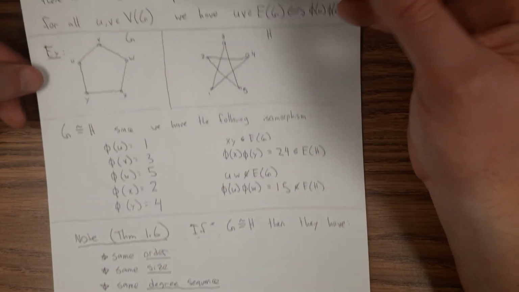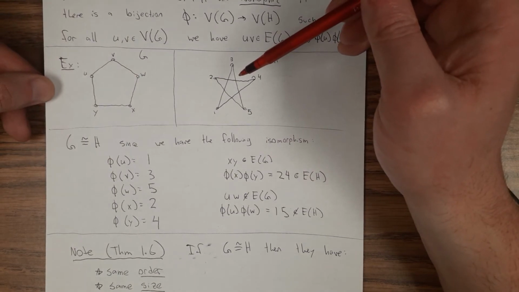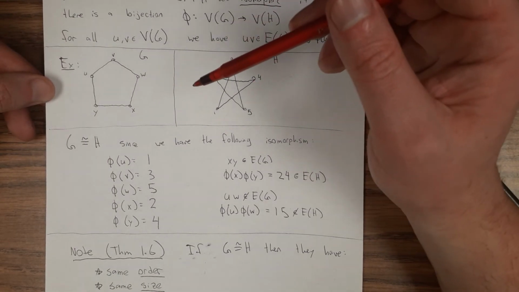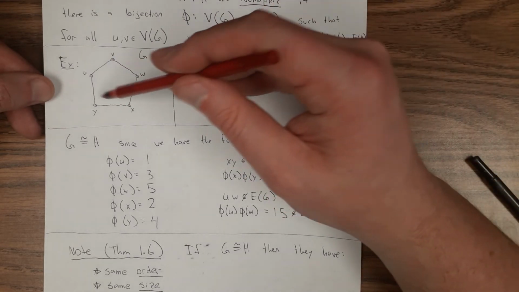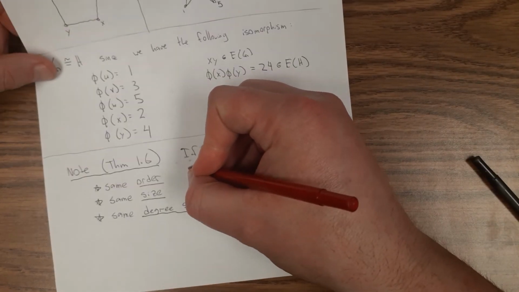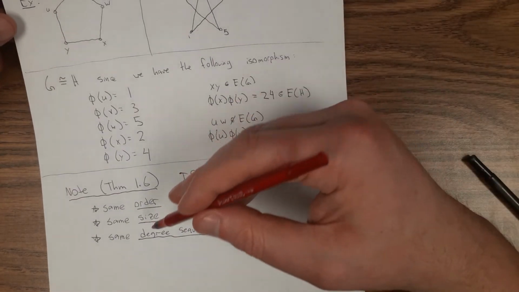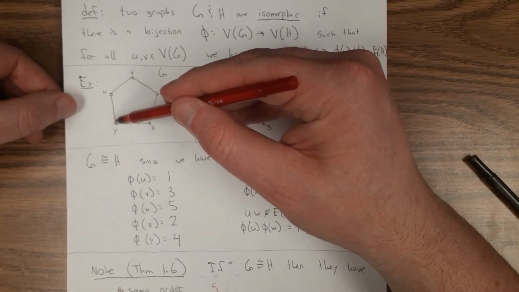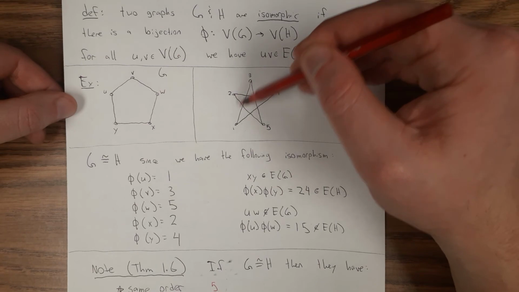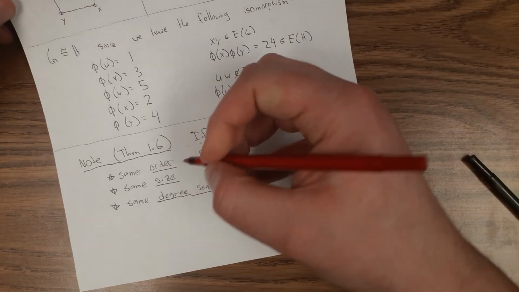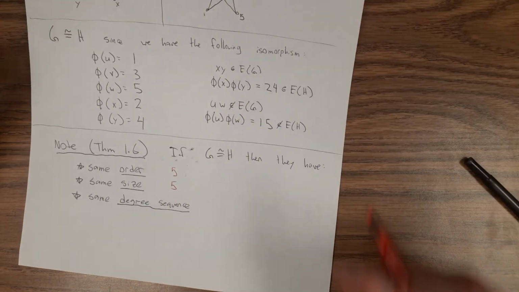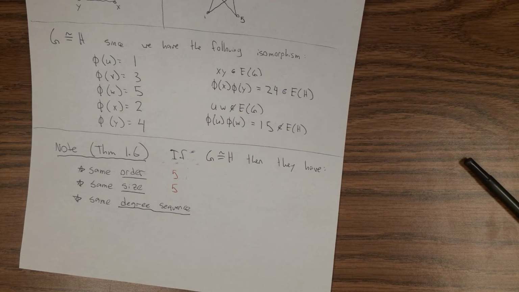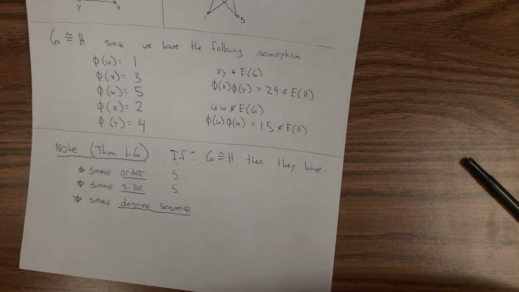But in our example above, we had two graphs that were isomorphic, and let's check these things. They both have order 5, 5 vertices here and here. They both have size 5. That's the number of edges. 1, 2, 3, 4, 5. 1, 2, 3, 4, 5. And let me tell you what degree sequence is. We're going to talk more about degree sequence probably next week, but I'll just tell you out loud what it is now.